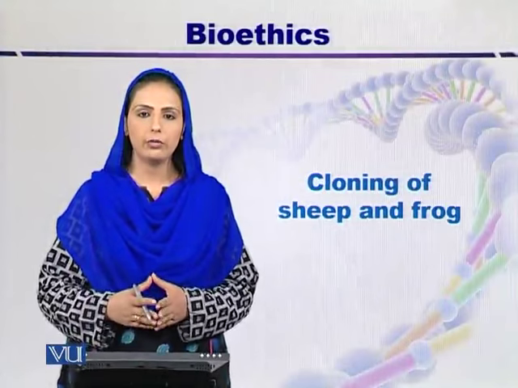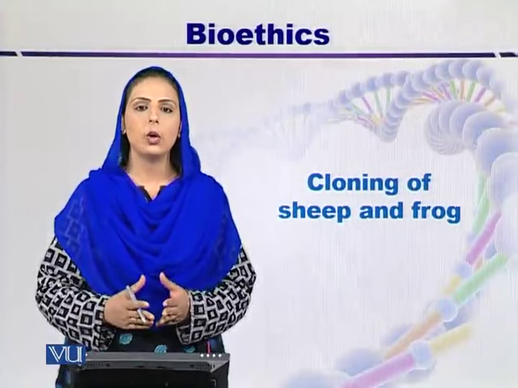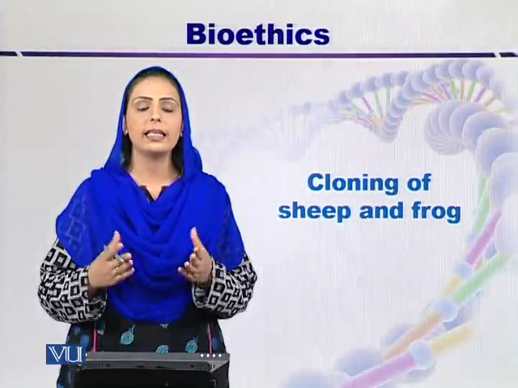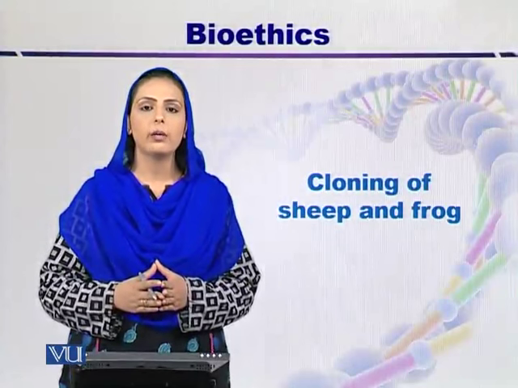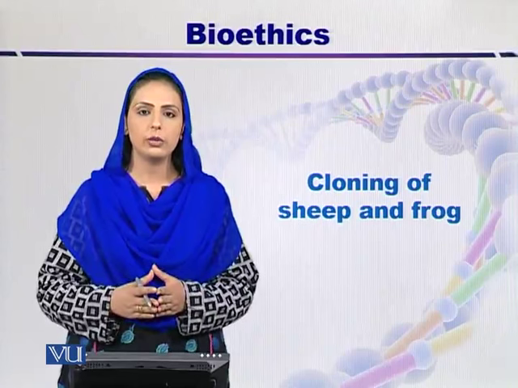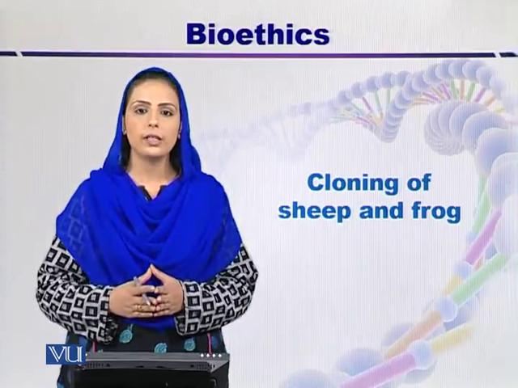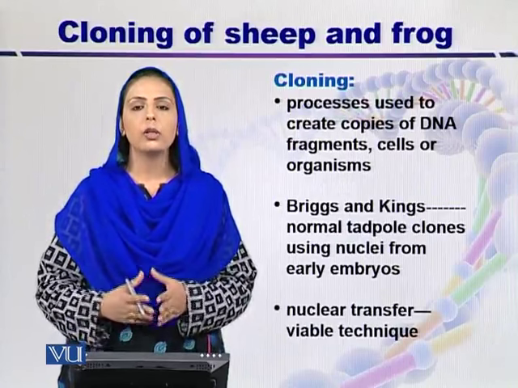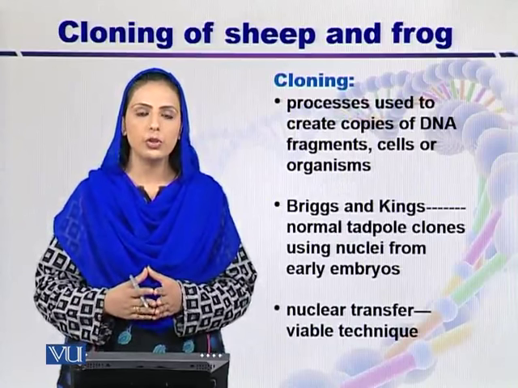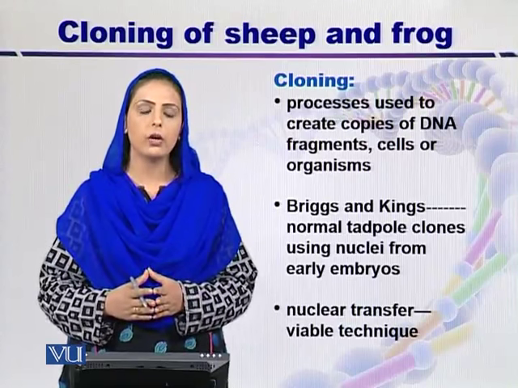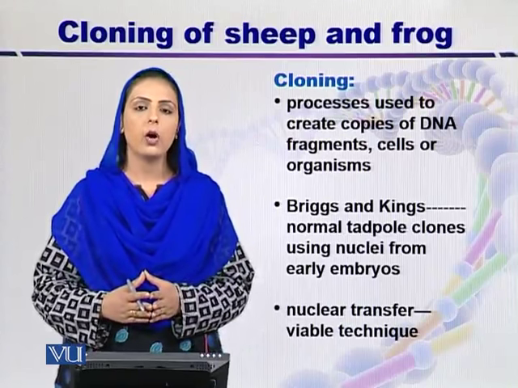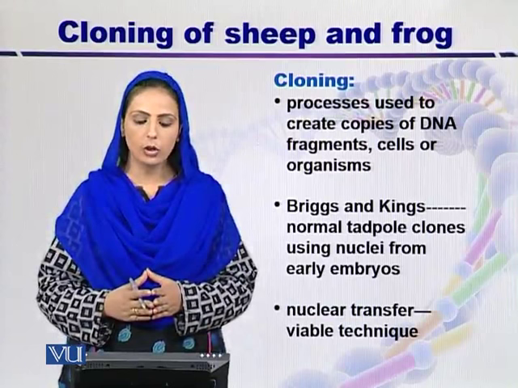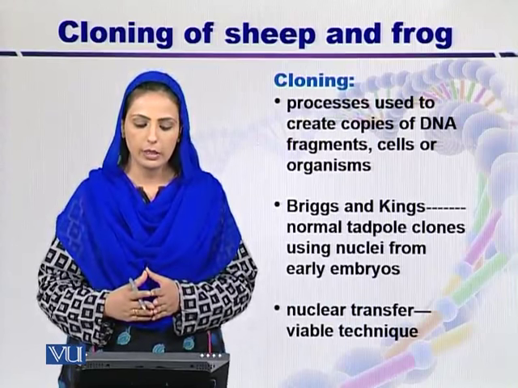Cloning of sheep and frog. A clone is a cell or group of cells, or it can be an organism, which are genetically identical to the parents. So this is known as clone, and the process is known as cloning. Cloning is a process that is used to create copies of a DNA fragment, or it can be a copy of cells or of the whole organism.